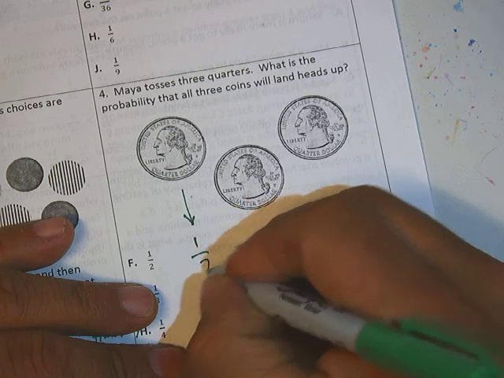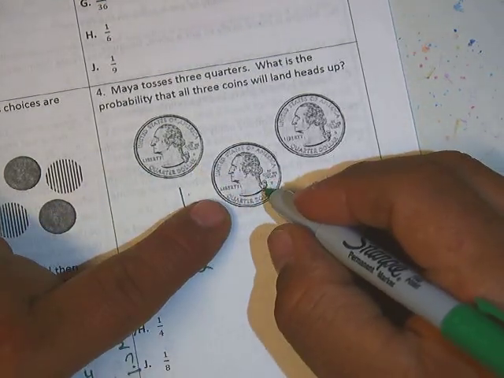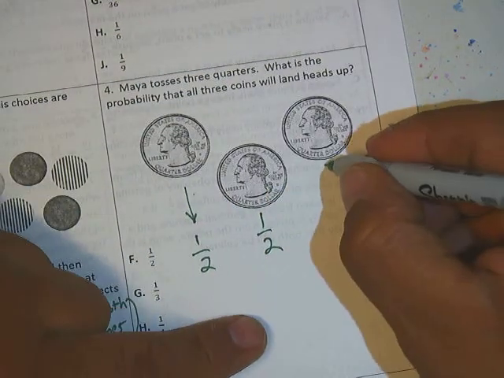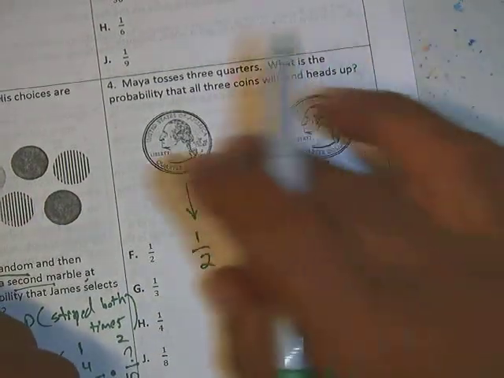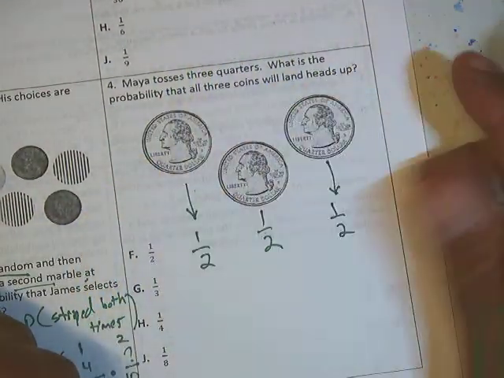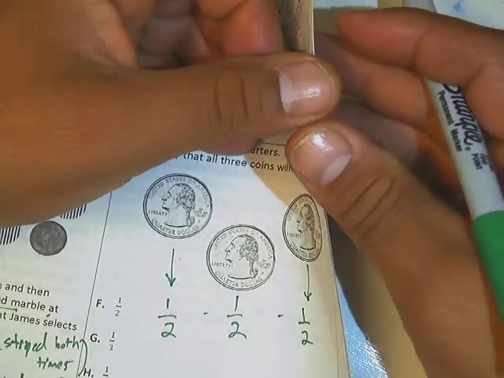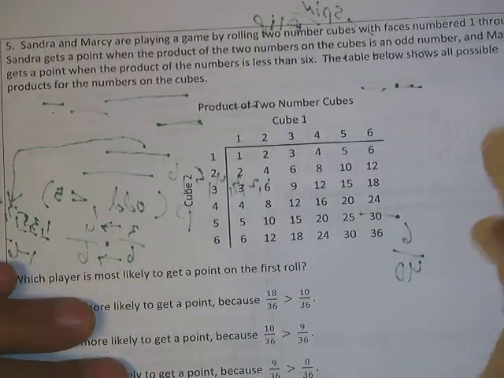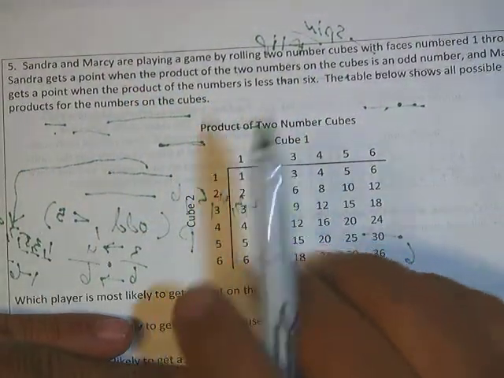Well, first of all, what is the probability of landing heads on one coin? Well, if you think about it, it's 1/2. That's just this coin. What about this one? What is the probability of landing heads? Well, again, 1/2. And then what is the probability of this coin landing on heads? Again, 1/2. So what is the probability of all 3 coins landing on heads? Think about your answer. Think about what I've been doing so far.